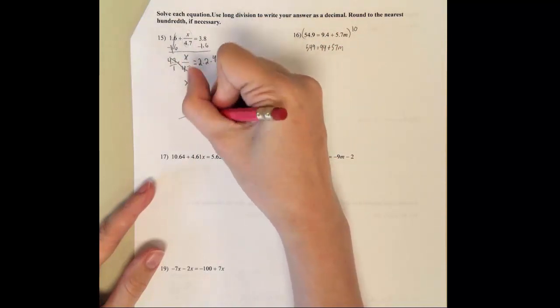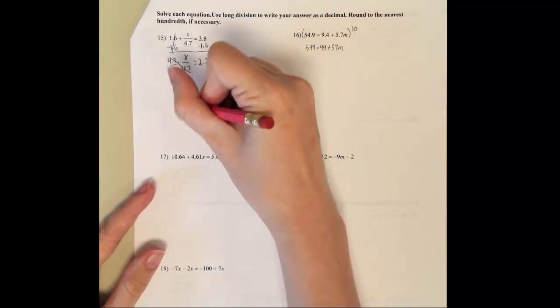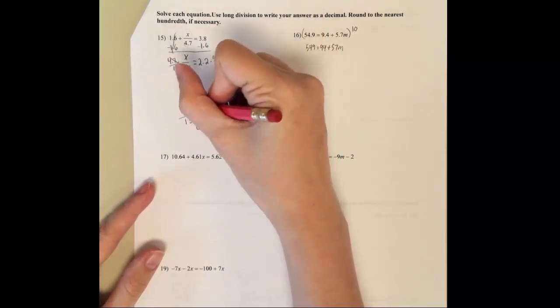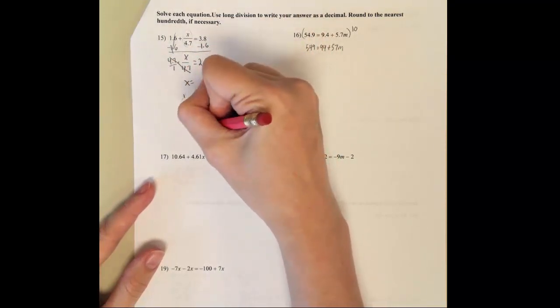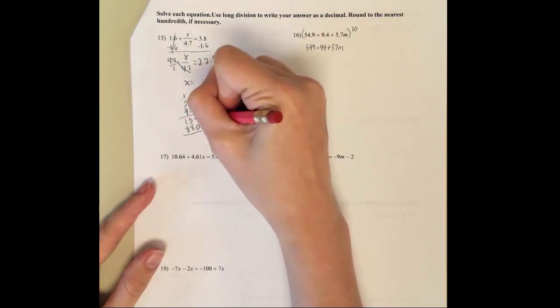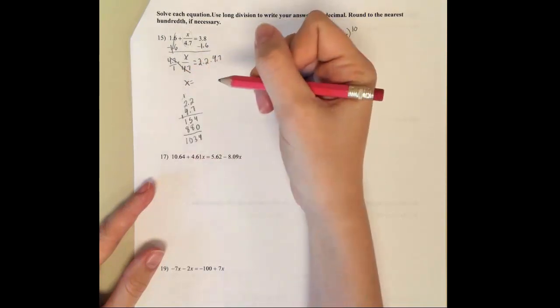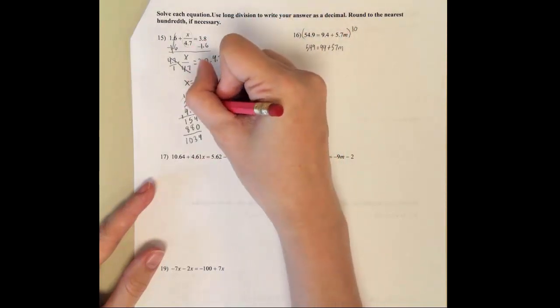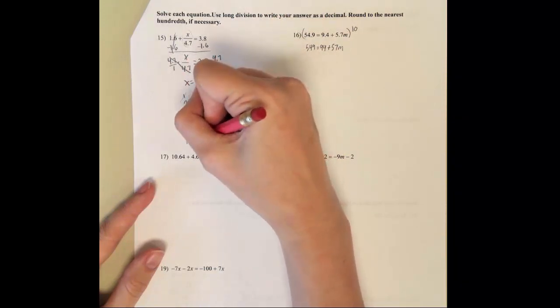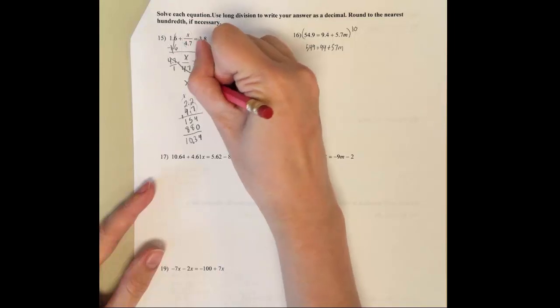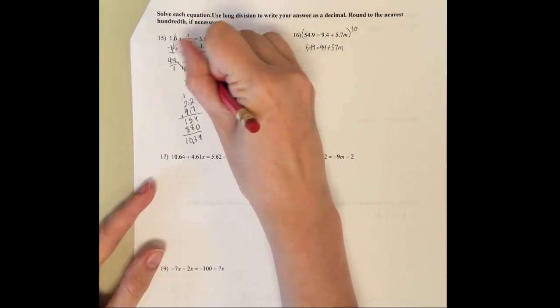7 times 2 is 14, 7 times 2 is 14, but I carried, so that's 154. Put your 0. 4 times 2 is 8. 4 times 2 is 8. And then add and carry, and I get 1034. Now I've got 2 decimal places here, so my decimal goes 2 decimal places over. So my answer is that x equals 10.34.